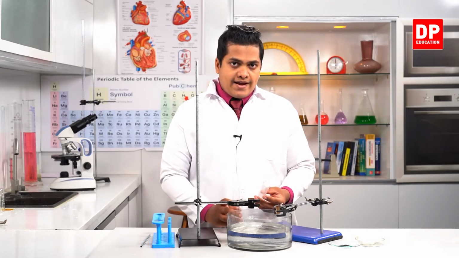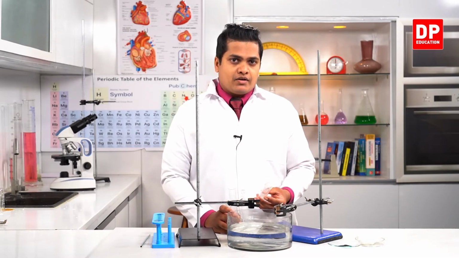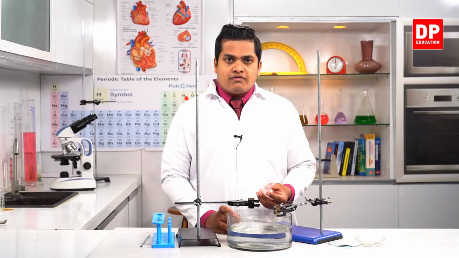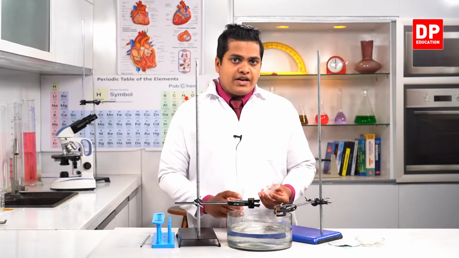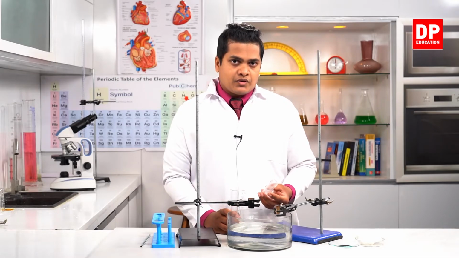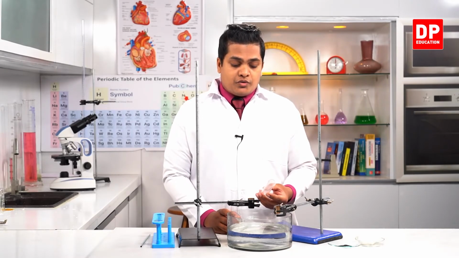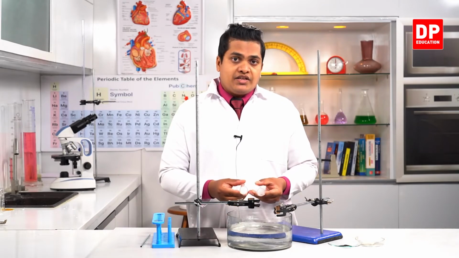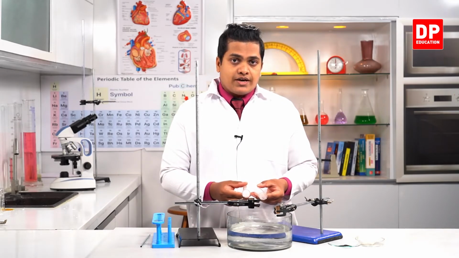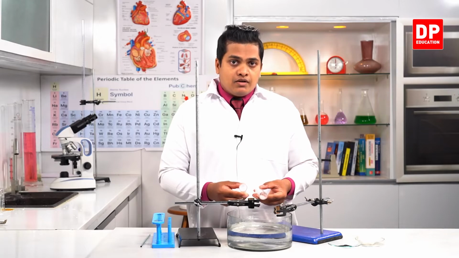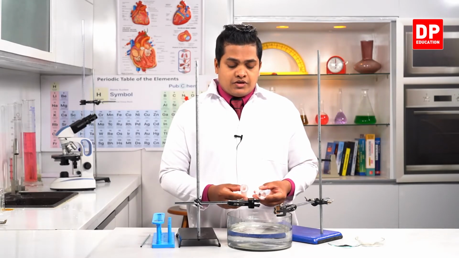Because at the end we'll be comparing our observations, one relative to another, we need to make sure these boiling tubes have the same dimensions.